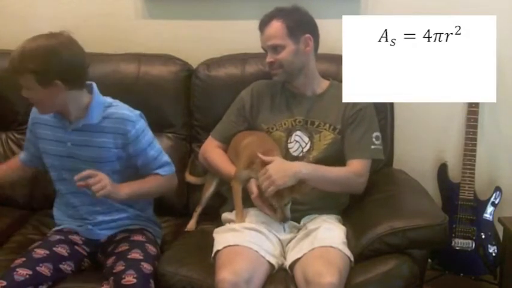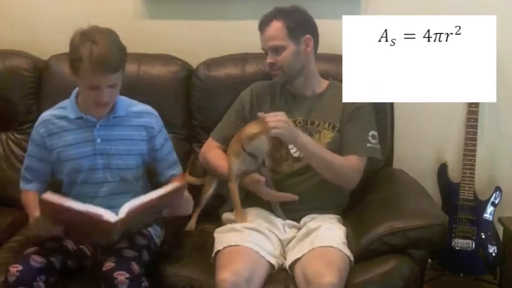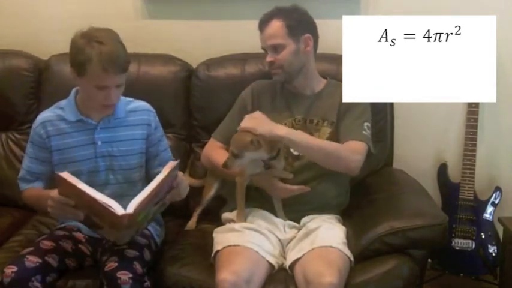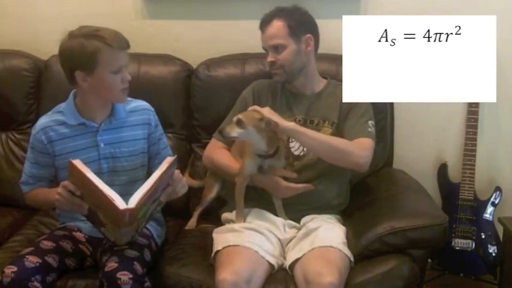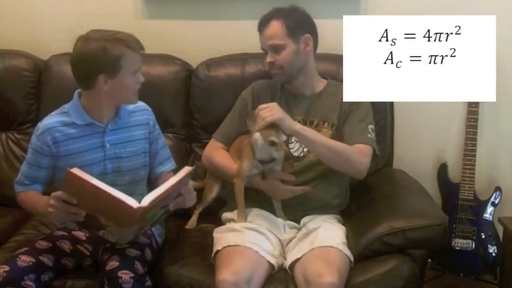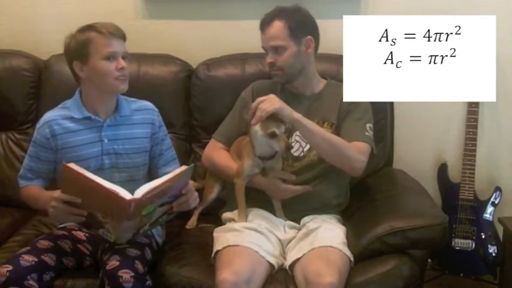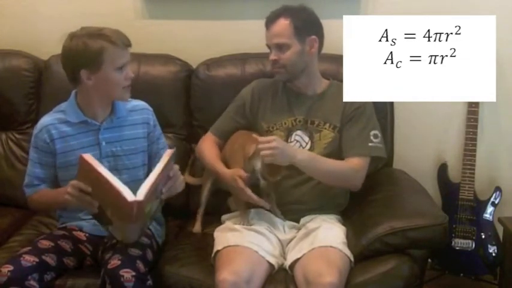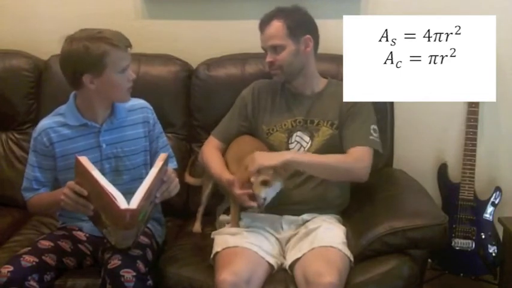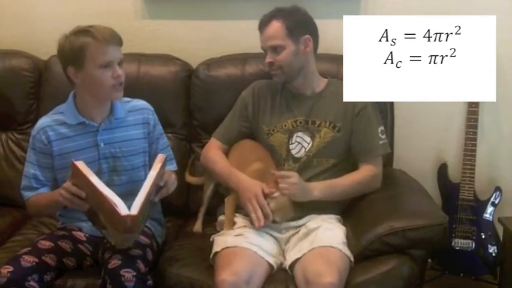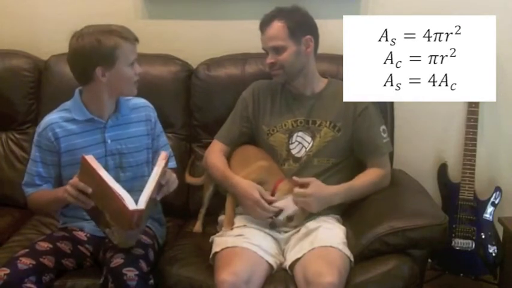Wait a second. This book here says the area enclosed by a circle is pi times the radius squared. You know what this means? What? That if you took a circle with the same radius as a sphere, 4 of those circles would have the same area as the surface area of the sphere. I guess that's right. So you're telling me that if we had a basketball with radius r, and we made pancakes with radius r, 4 pancakes would exactly cover the basketball? Well, if we made them perfectly.